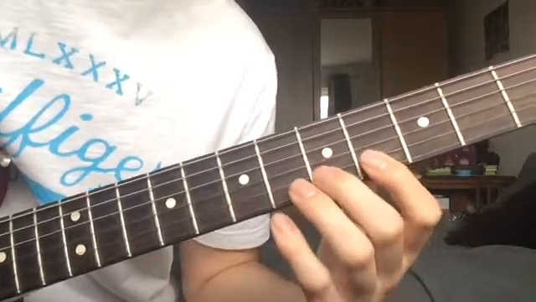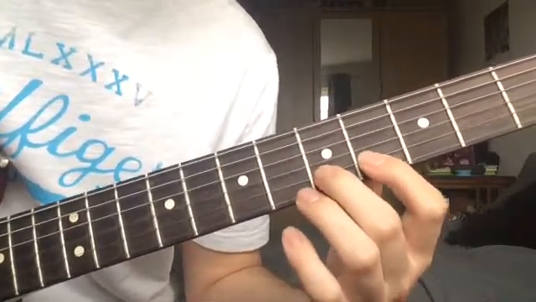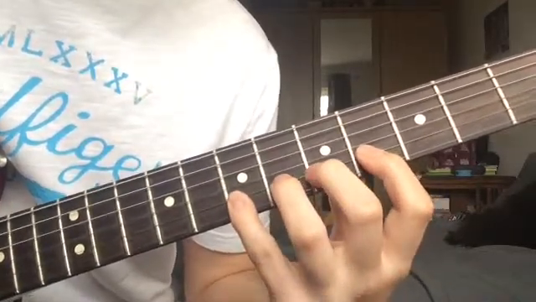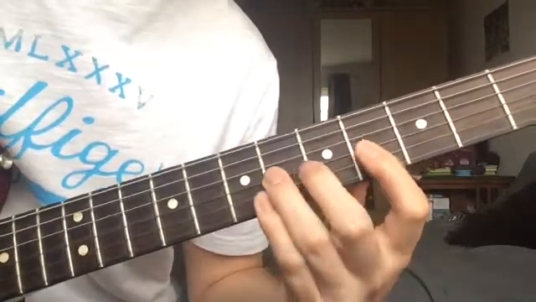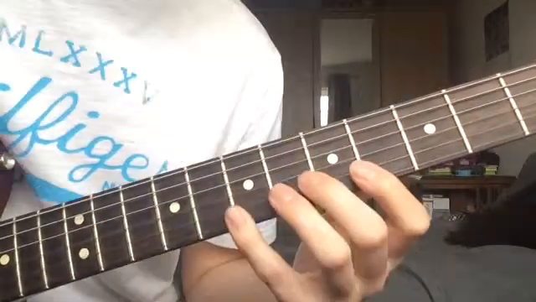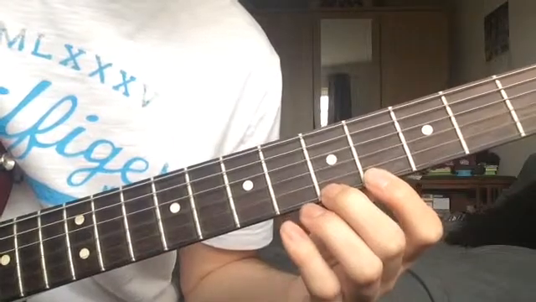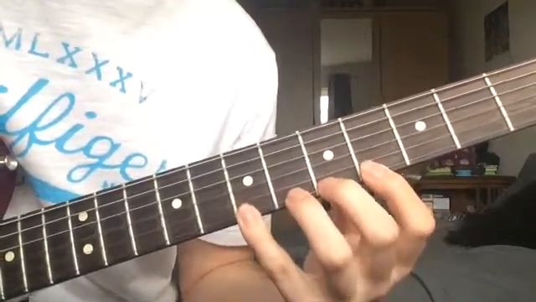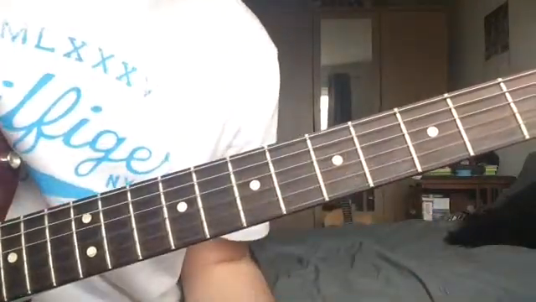Then on the 2nd string, 2nd finger on the 5th fret, 4th finger on the 7th fret, and then for your last string, the 1st string, 2nd finger on the 5th fret, and then 4th on the 7th fret. So start again from the top.